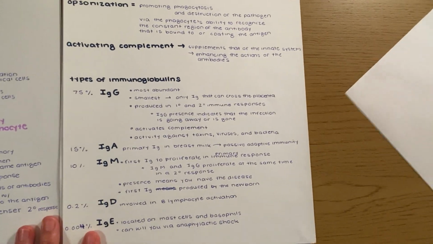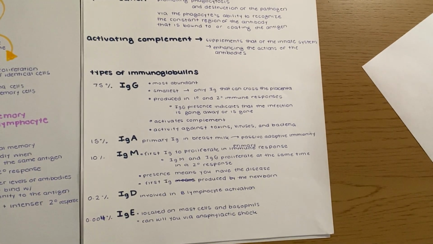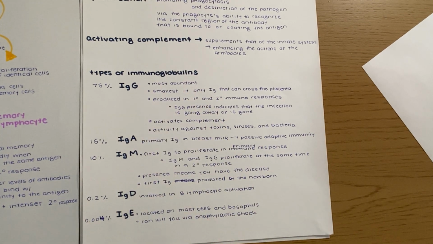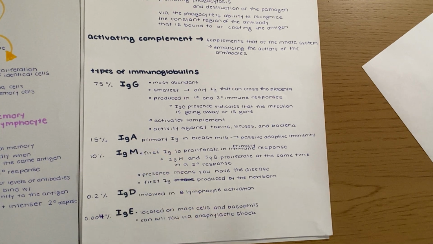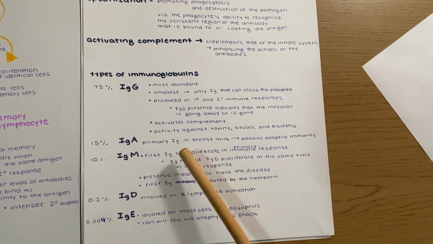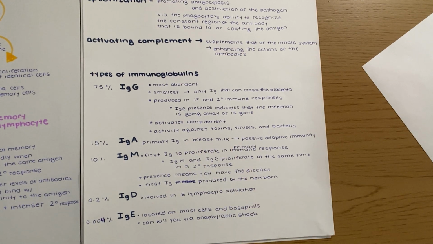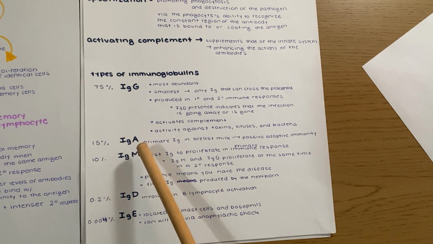And then there are 5 different types of immunoglobulins or antibodies. IgG is the most abundant, but it's the smallest in size. And for that reason, since it's so small, it's the only one that can cross the placenta. And then IgA is the primary immunoglobulin found in breast milk. IgG is also in breast milk, but IgA is the primary one.